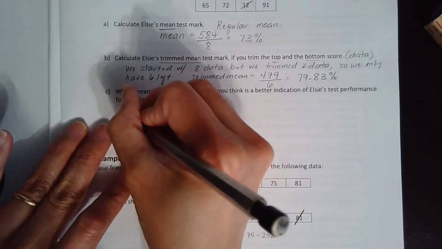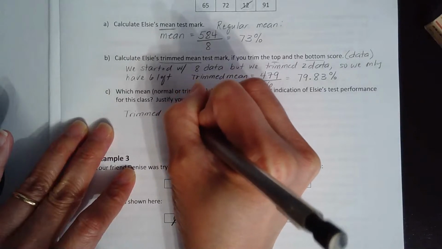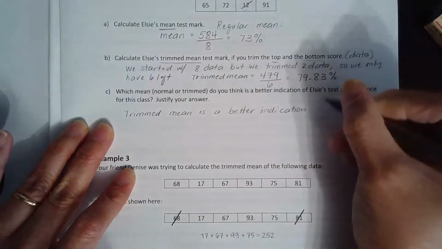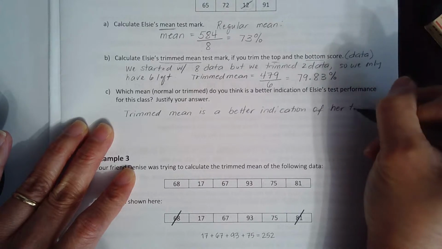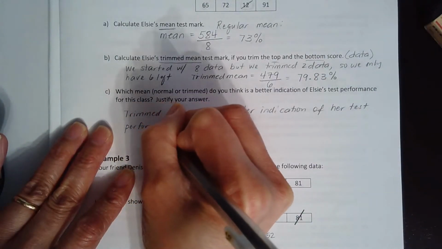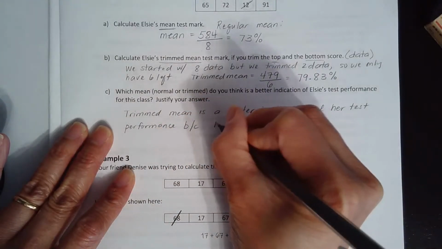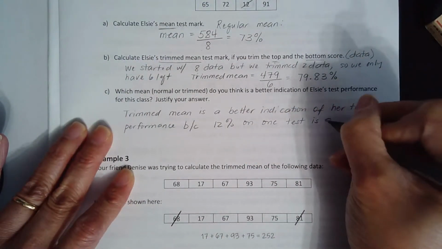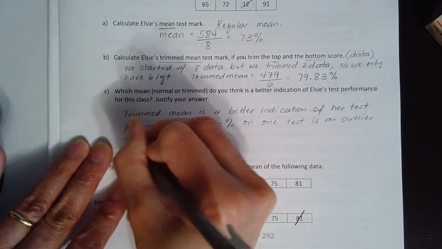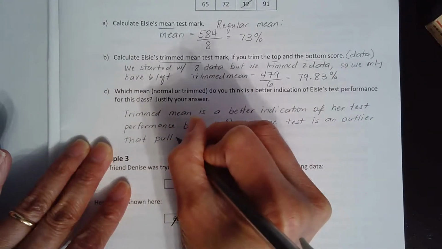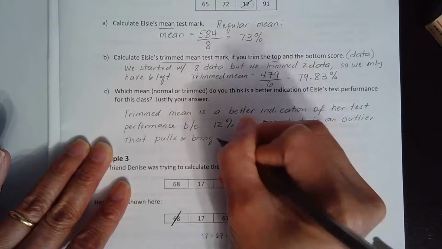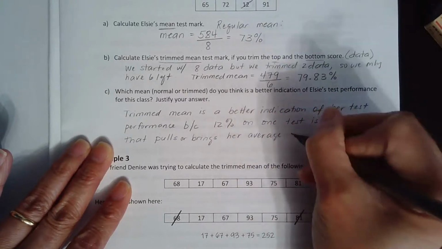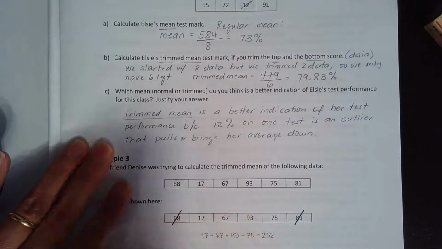I would say trimmed mean is a better indication of her test performance because the 12% on one test is an outlier that pulls, or brings, her average down. Okay, so trimmed mean is better.